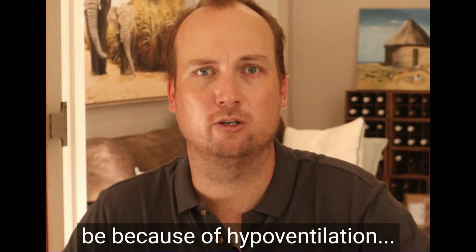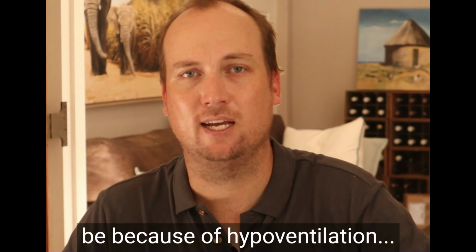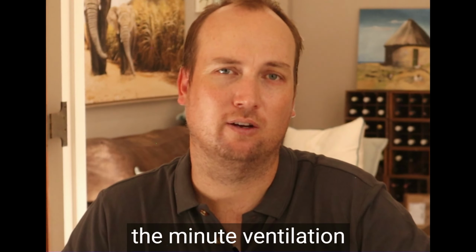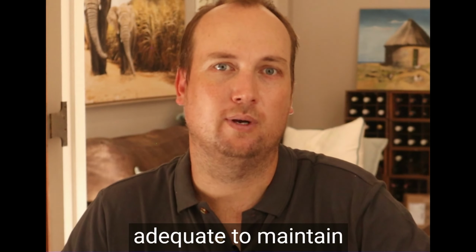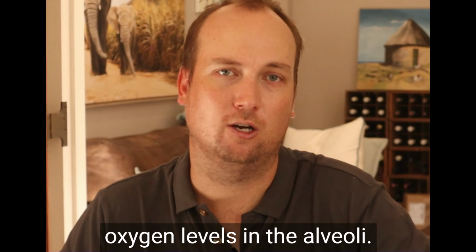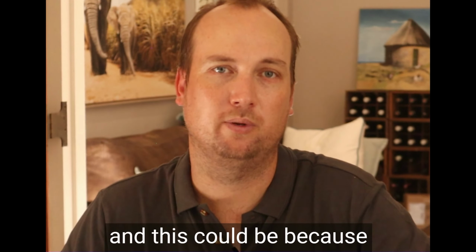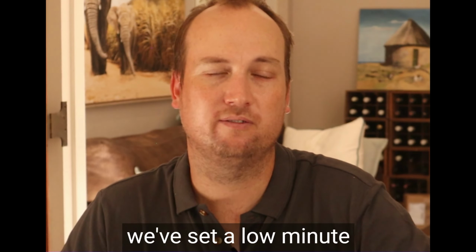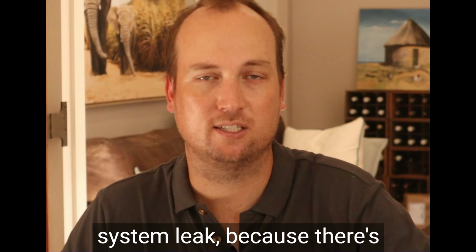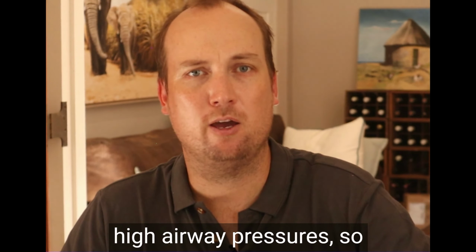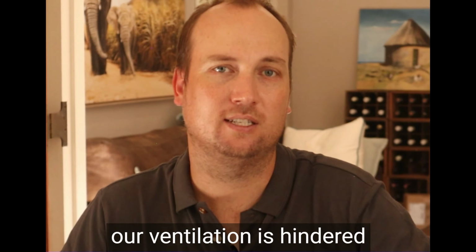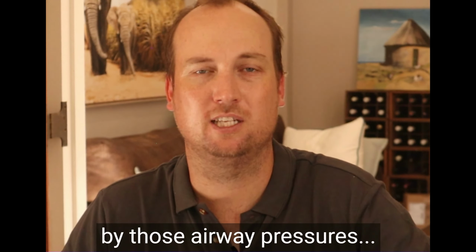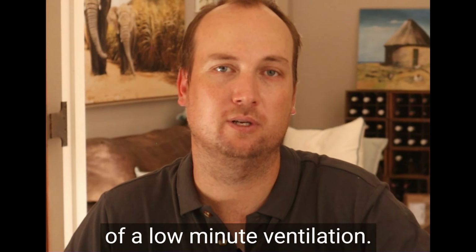Or it could be because of hypoventilation. The minute ventilation of the patient is not adequate to maintain oxygen levels in the alveoli. And this could be because we've set a low minute ventilation, because there's a system leak, because there's high airway pressures, so our ventilation is hindered by those airway pressures. There are a number of causes of a low minute ventilation.